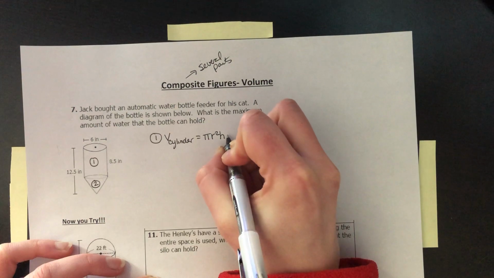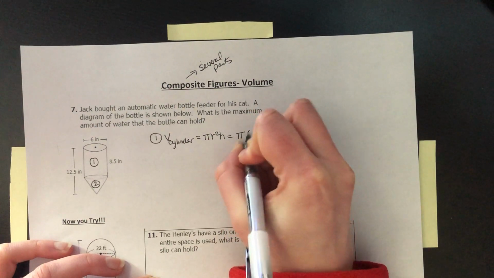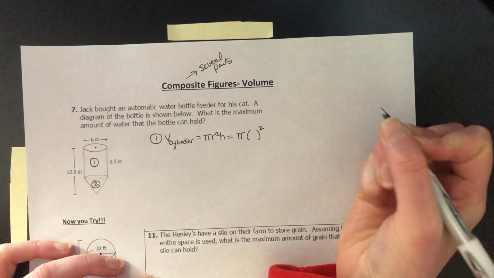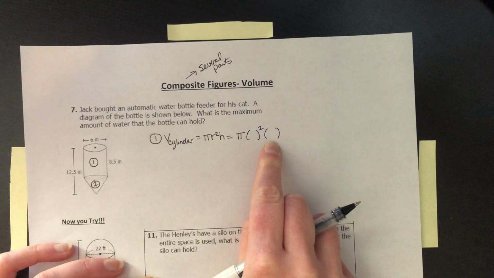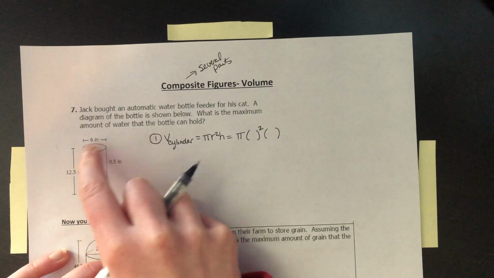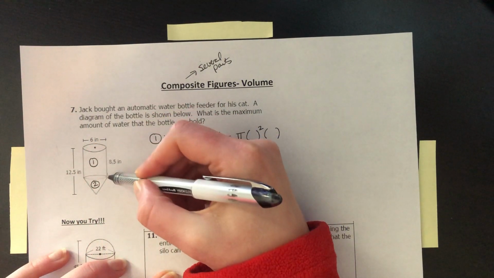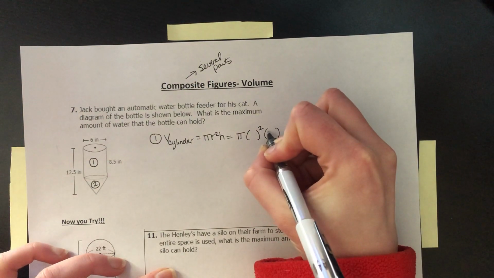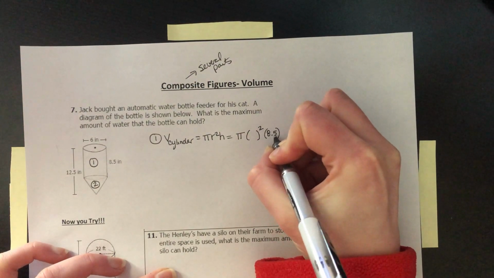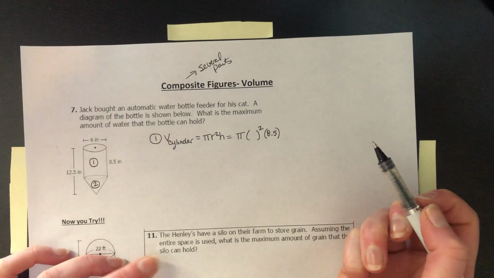So here, I have pi. We'll identify the radius, which will be squared, and we'll also put in place what the height is of the cylinder. So if I look at this cylinder, I do see right off the bat that the height of the cylinder is 8.5. So in place of h, I'll put 8.5. And then the radius.